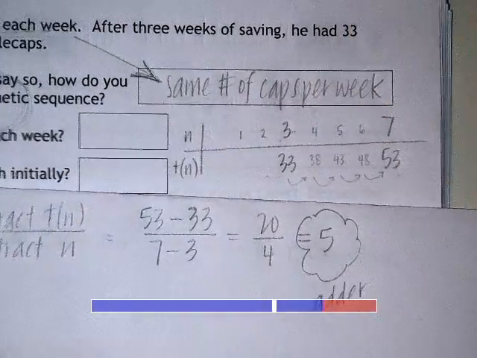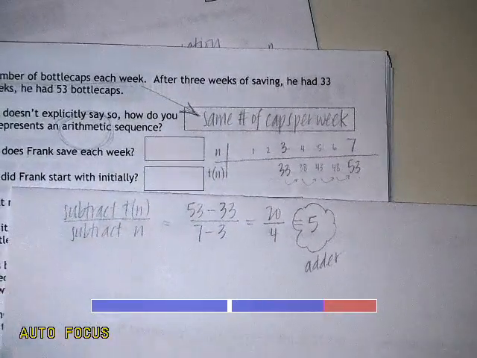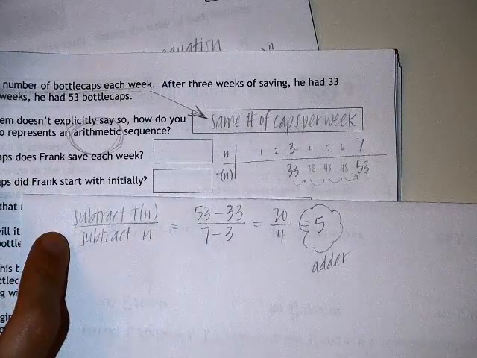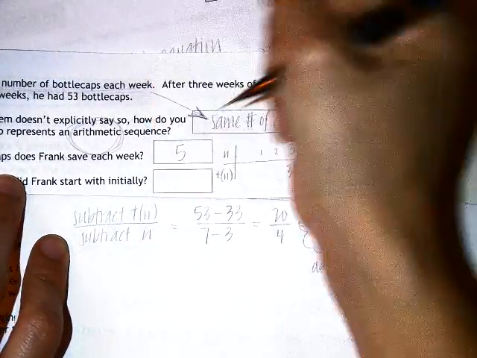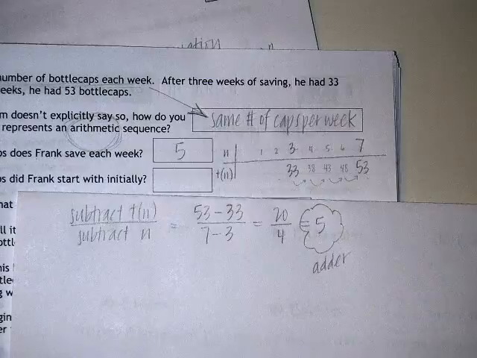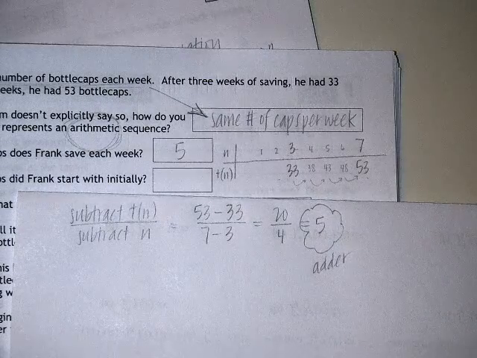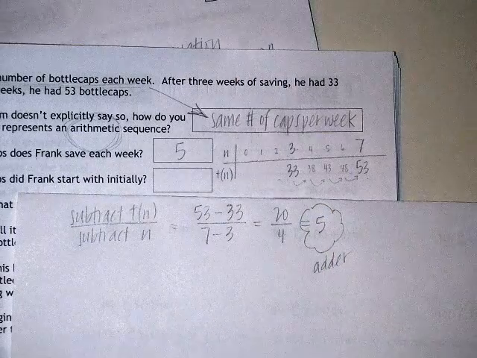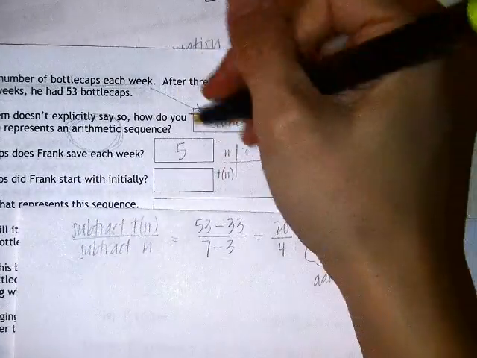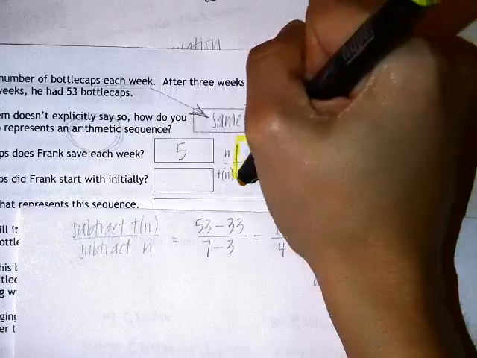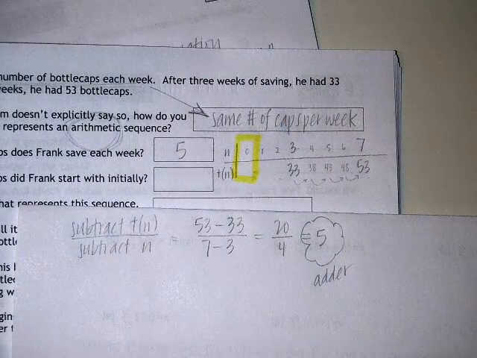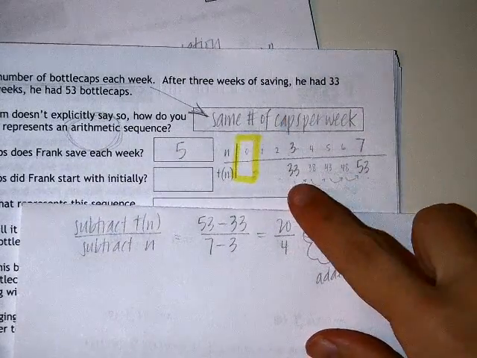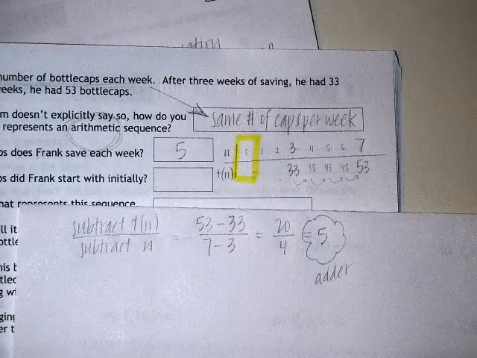Now I'm going to write my answer for sure in question letter B, where it says how many bottle caps did he save each week? He definitely added 5 per week. So here's where I'm going to turn the challenge to you. How can we work backwards to figure out how many caps he had initially? Initially means the initial value, or the 0 term in the table. Can you work backwards now that you know that the adder is 5, and can you figure out that initial value?